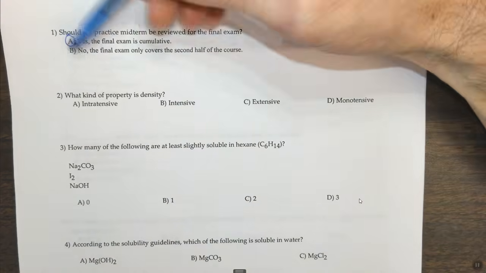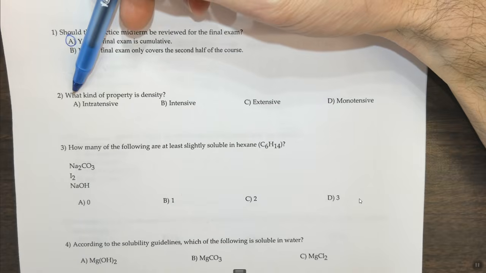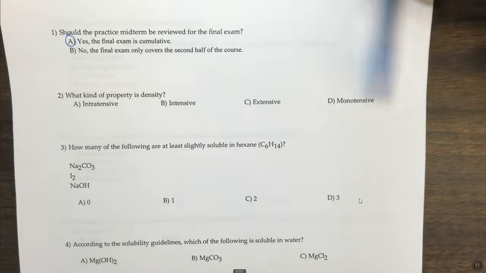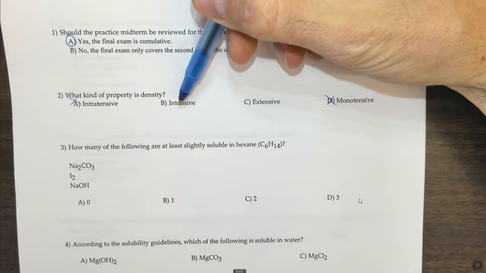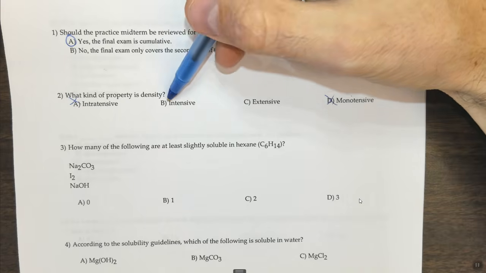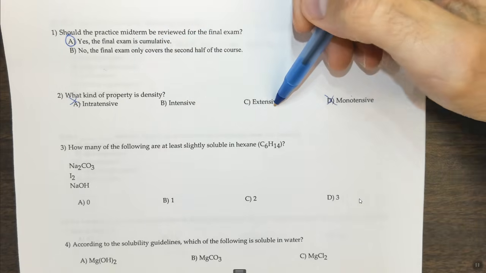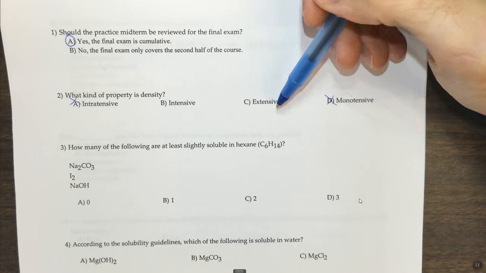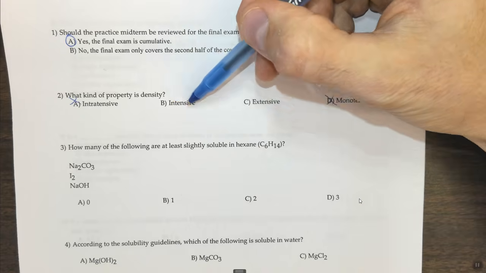So the first problem is a review problem, more from the first half of the semester. It says, what kind of property is density? The choices are intensive or extensive. Intensive means a property that's independent of the amount. Extensive means a property that's dependent on the amount, and I have this all written out on the answer key. I'm not going to write it again here. So an intensive property is independent of the amount.